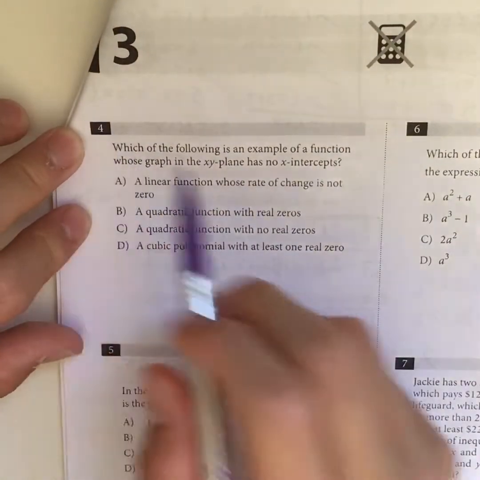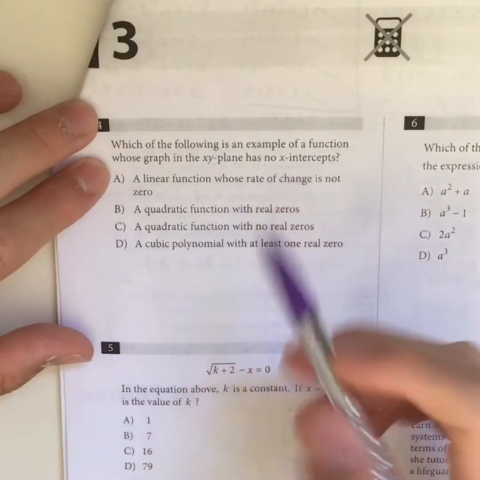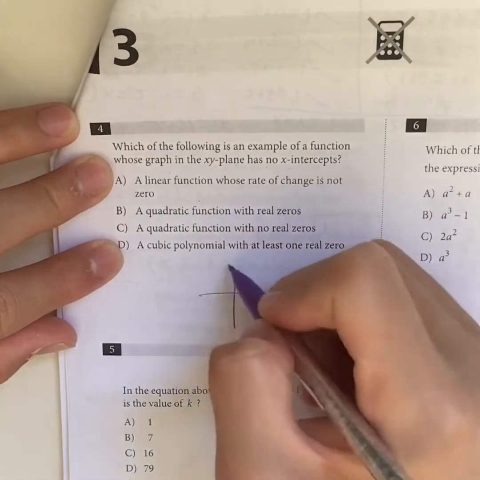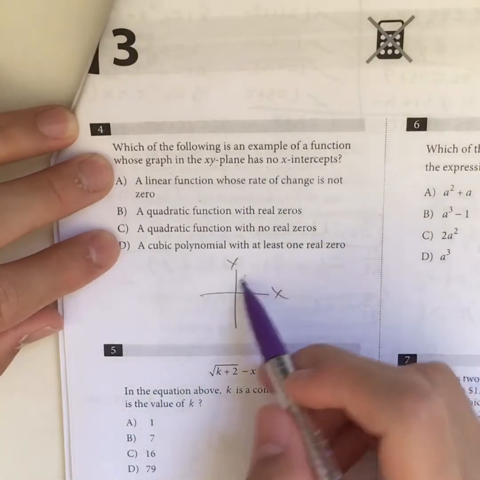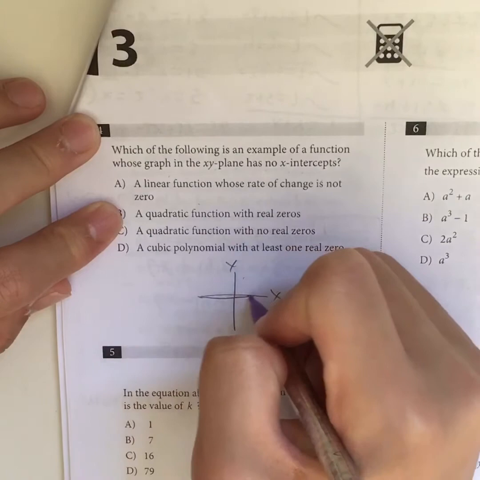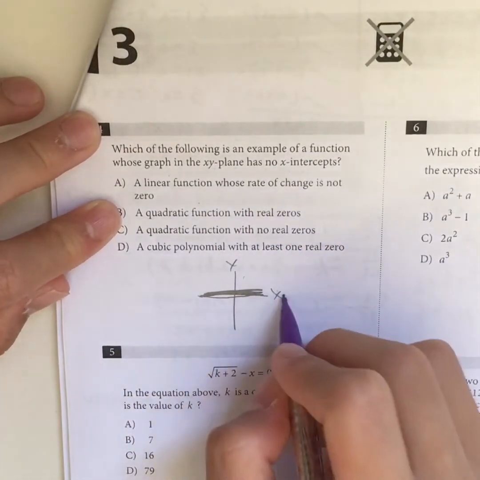So now question 4, which of the following is an example of a function whose graph in the xy plane has no x-intercept? So what is an x-intercept? If you guys don't know, this is your standard 4 quadrants of the xy plane. An x-intercept is where it intercepts the x-axis. So any point right here, it has to touch the x-axis.